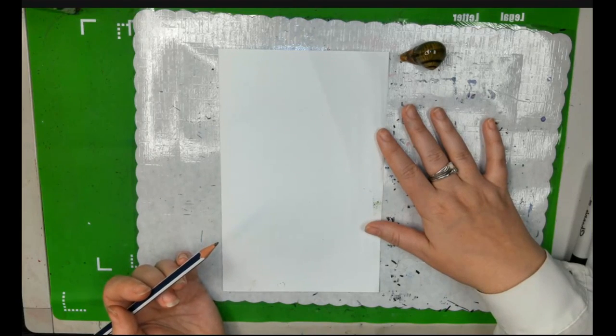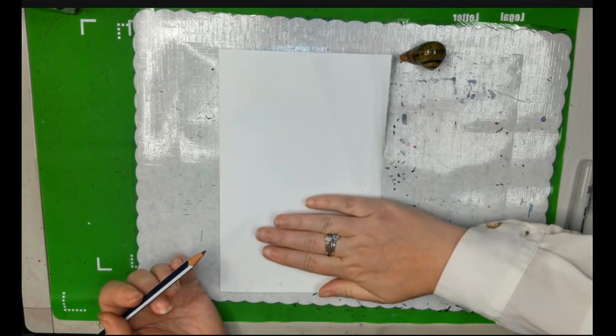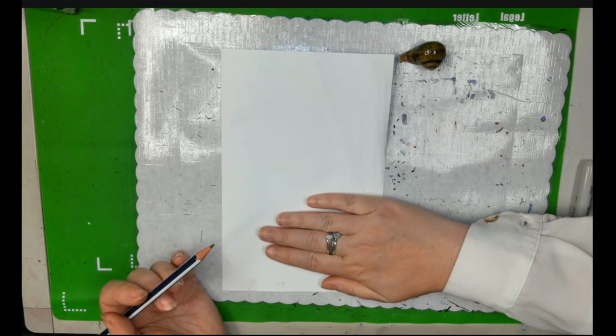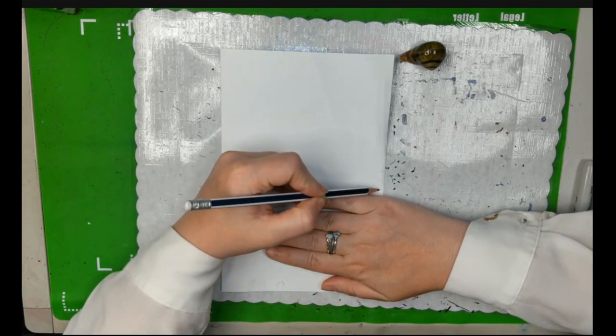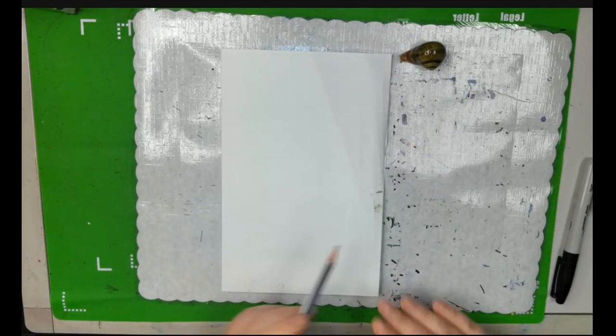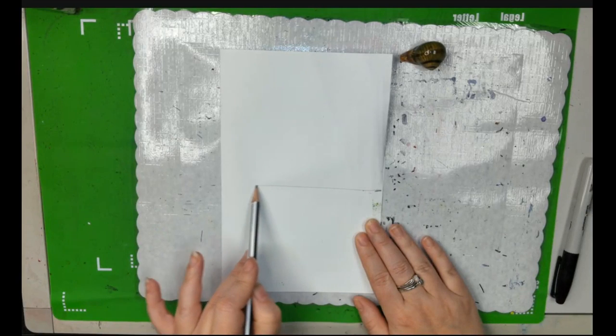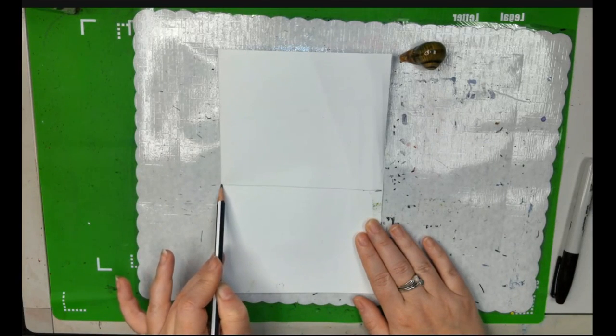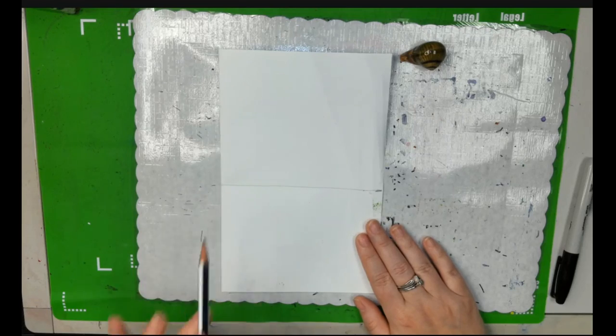So we're going to take our 5 fingers. We're going to place them at the bottom. Here is my thumb. Here is my pinky. I'm going to make a little indication of where my horizon line should be. And we're going to draw a line all the way across. We do not need to use a lot of muscle. It's a very light line.